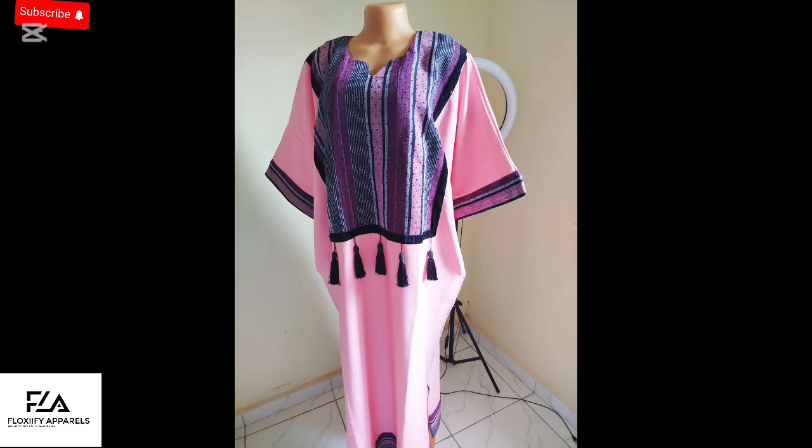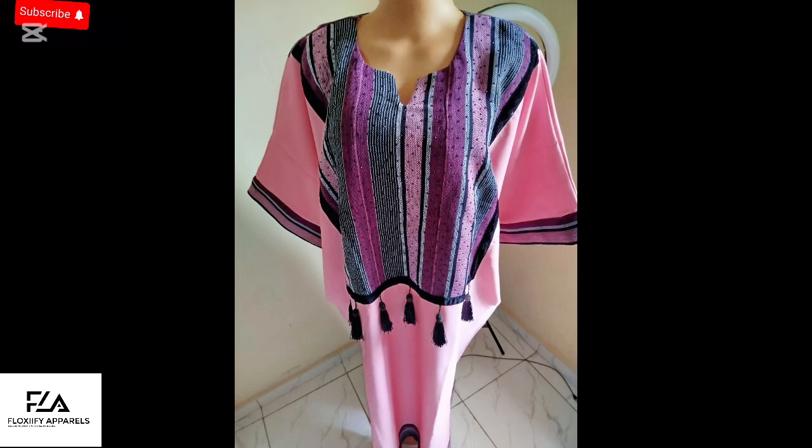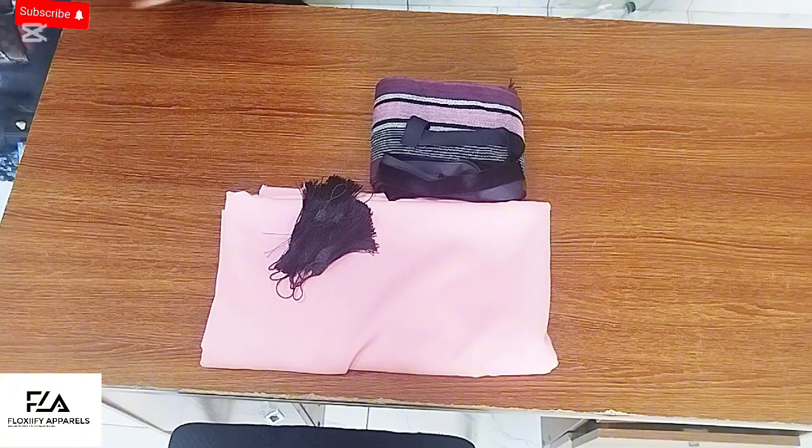So today I'll be teaching you how to draft this boo dress with an asoke and a fringe. So let's get right into the tutorial.